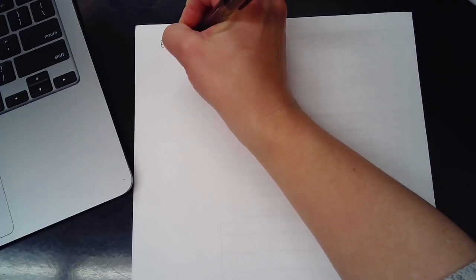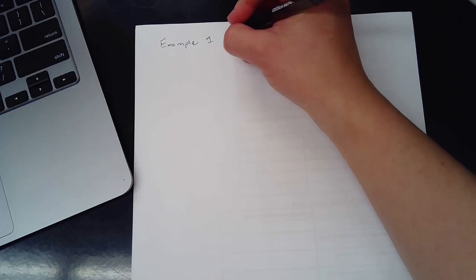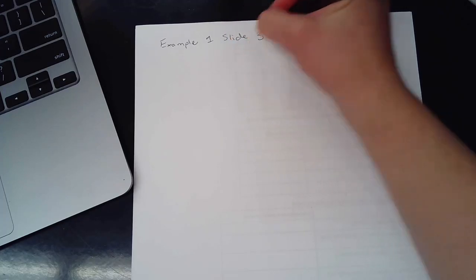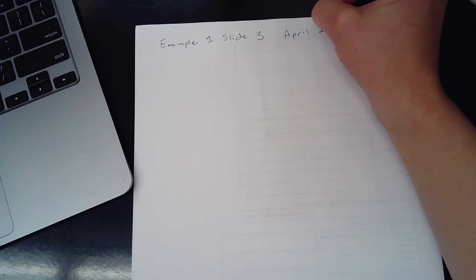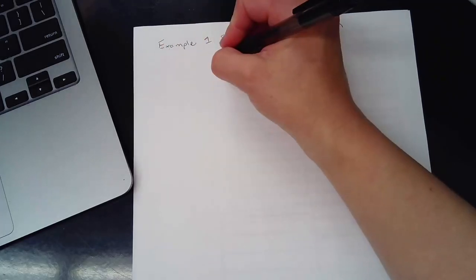Alright, hello all. So I am going through example 1 on slide 3 for April 25th. So here it says ethanol and acetic acid react to form water and ethyl acetate. And so we have our chemical equations here.